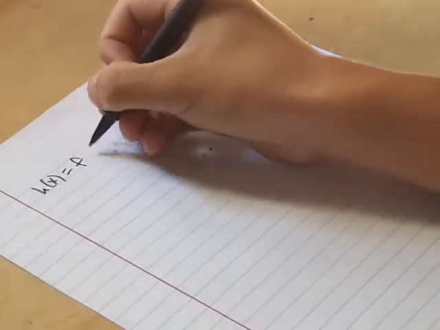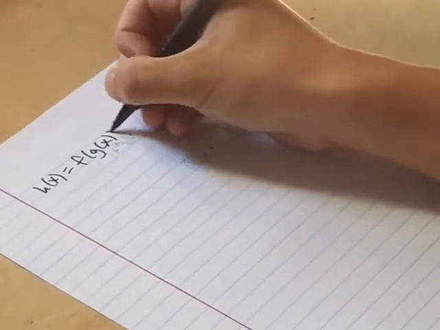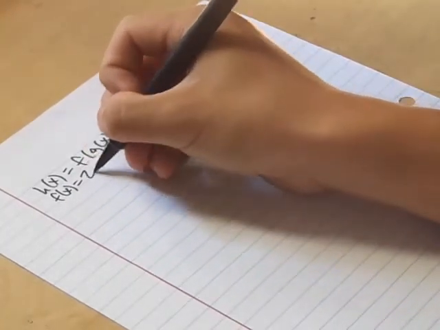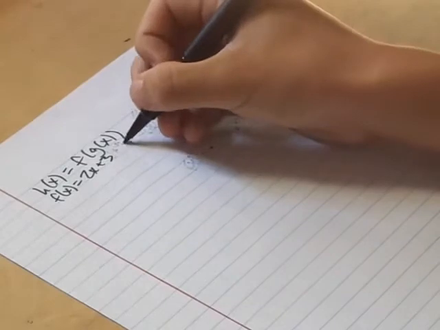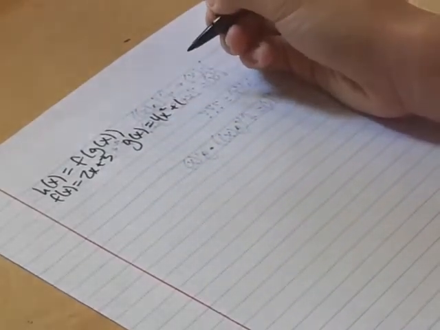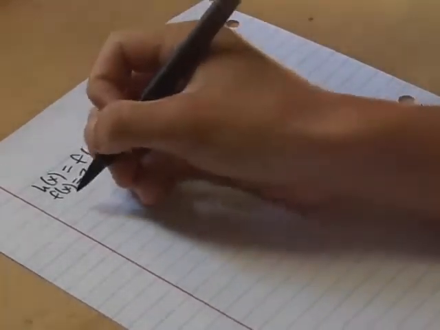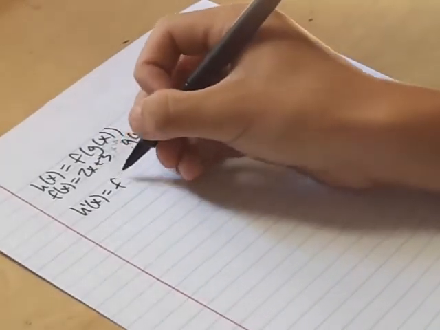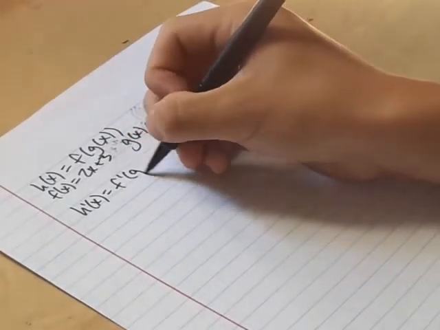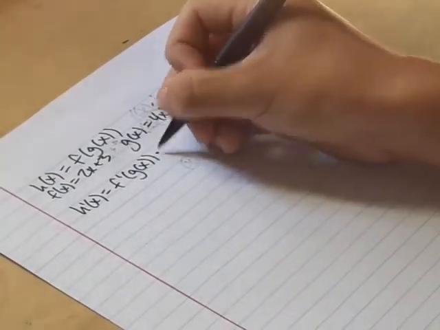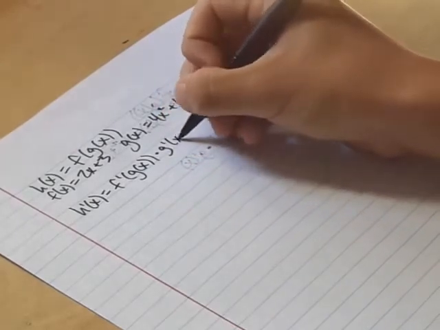Let's say we have h of x is a composite of f of x and g of x. We're given that f of x is equal to 2x plus 3 and that g of x is equal to 4x squared plus 1. And so the chain rule states that the derivative of h of x would be equal to the derivative of the outside function with the original contents, so that would be g of x, times the derivative of the inside function.